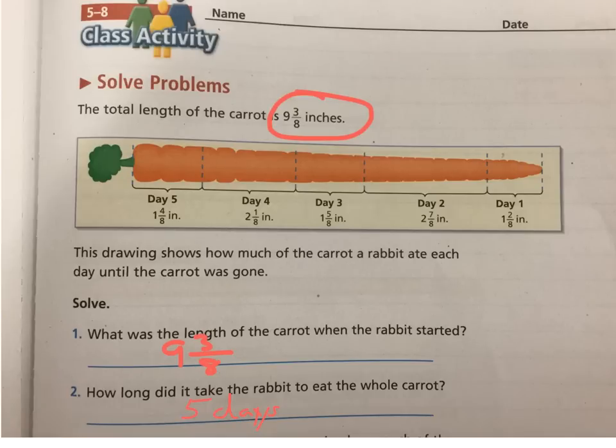For example, if we look at day 1, how much of the carrot's left after day 1? We would take 9 3/8, the length of the whole carrot, minus the part that the rabbit, or whoever, ate on day 1. When we subtract, we do the same thing. We look first, make sure there's common denominators. There are. And then the next thing we have to do is look to make sure that the numerator on the first fraction is larger than the numerator on the second fraction.